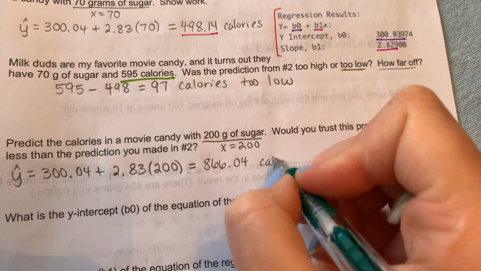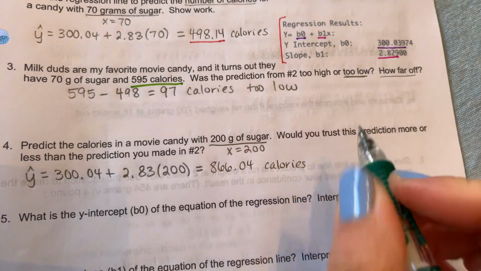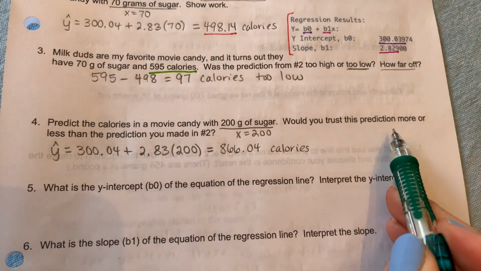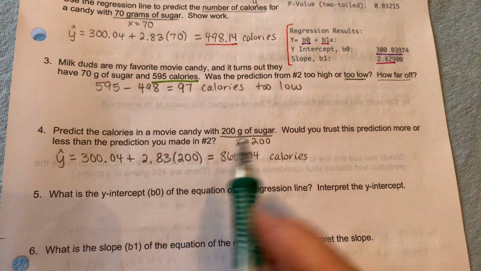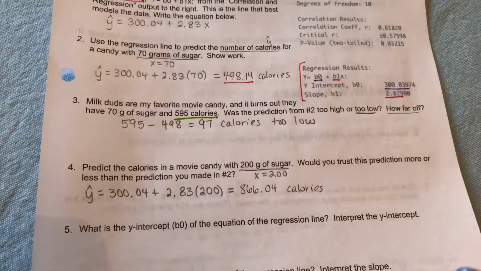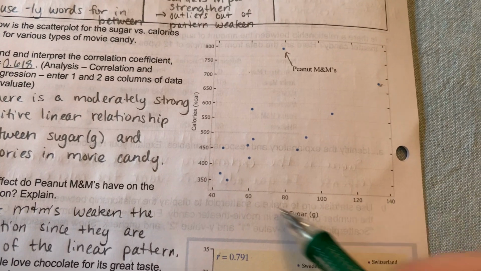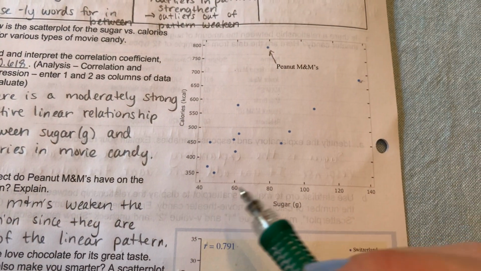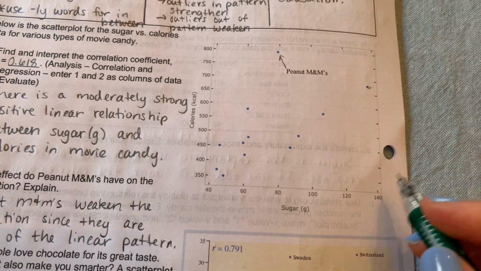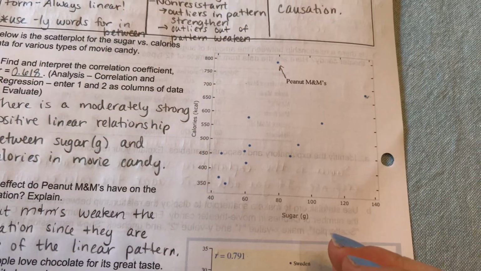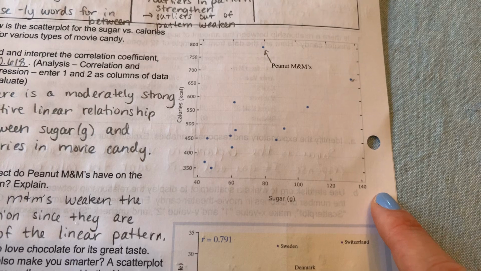866.04 calories. Okay, and then the second part of this question says, would you trust this prediction more or less than the prediction you made in number 2? Well, I'm going to flip back over to my scatter plot again here. 200 grams of sugar is not even on this scale. None of the sample data had anything near 200 grams of sugar in them.